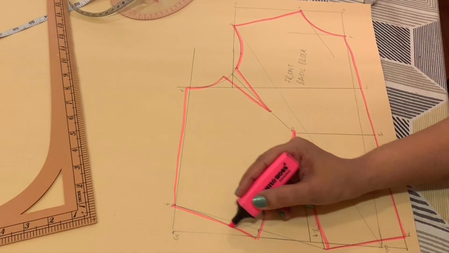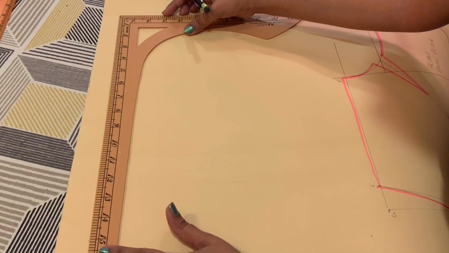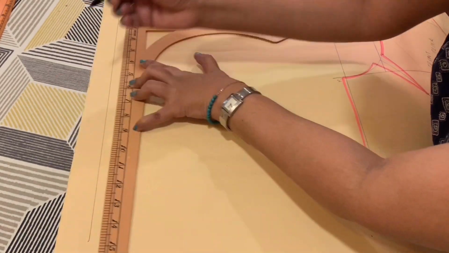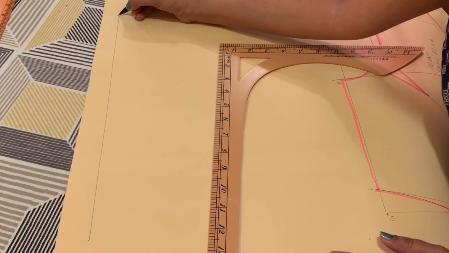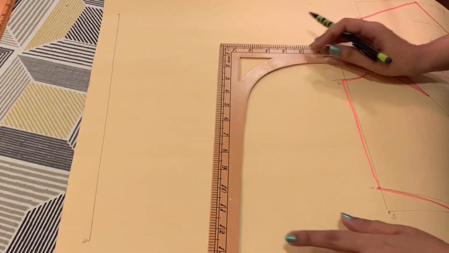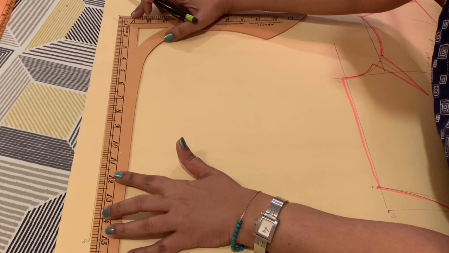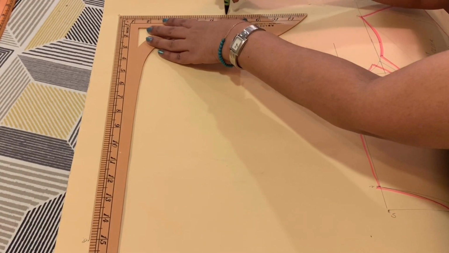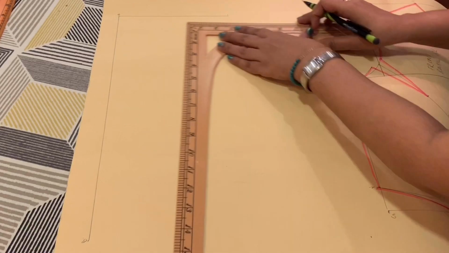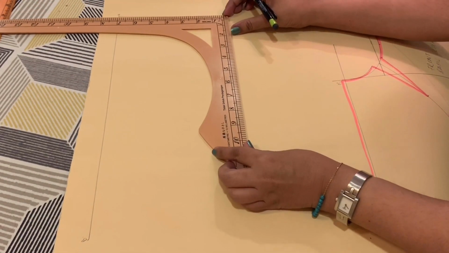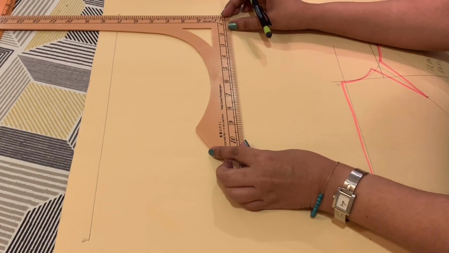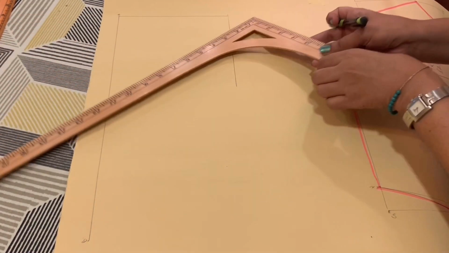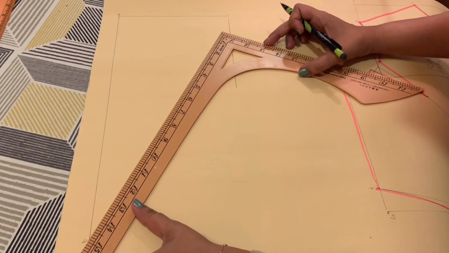Let's now do the back. Back is very simple compared to the front. All you need to do is mark your full length, mark your shoulder, back shoulder, divide by 2, draw a straight line down from there. The back shoulder can also be calculated by adding 1 inch in the front shoulder. So if your front shoulder is 13, back would be 14.